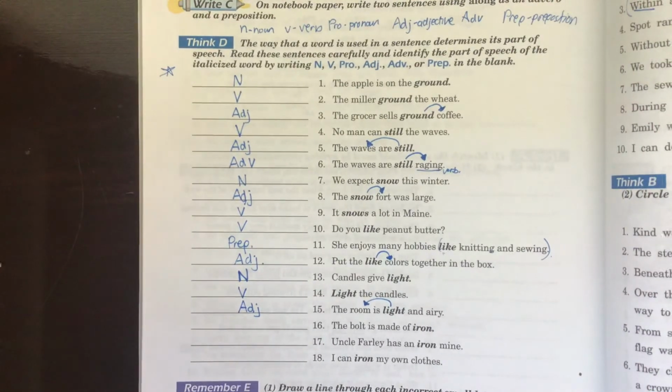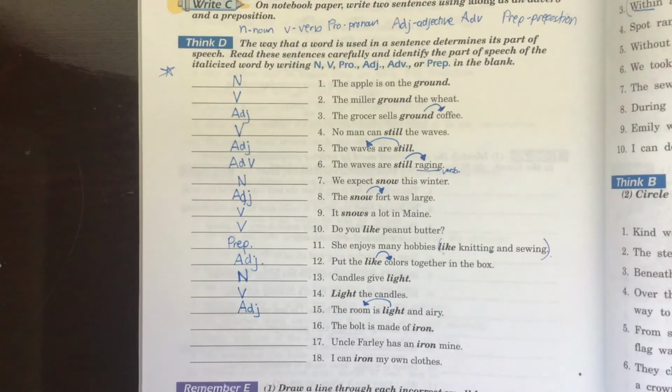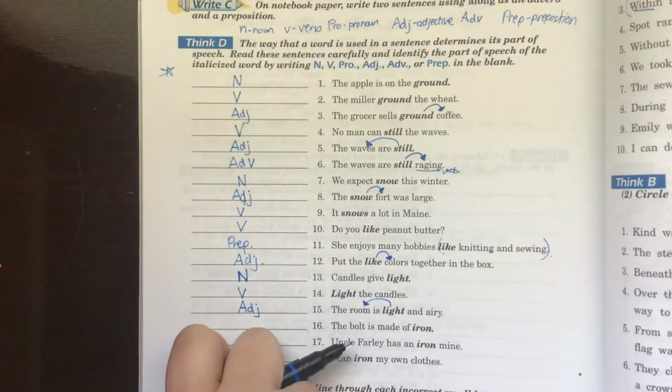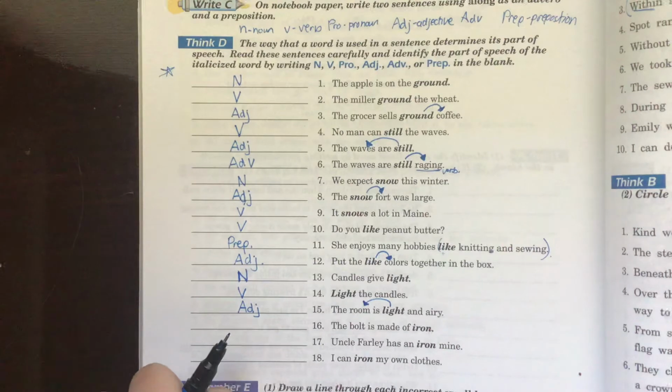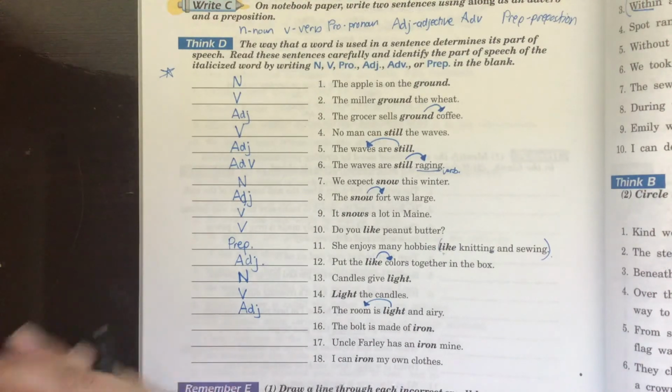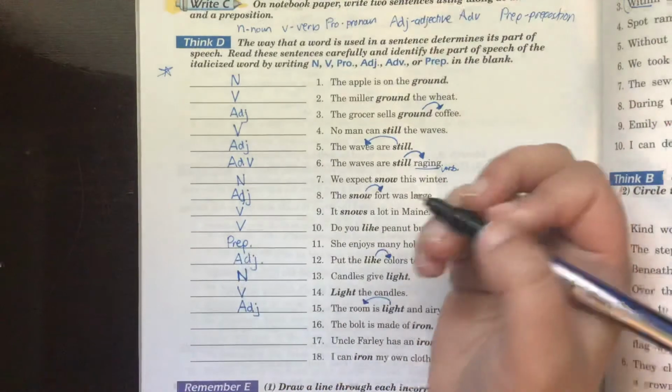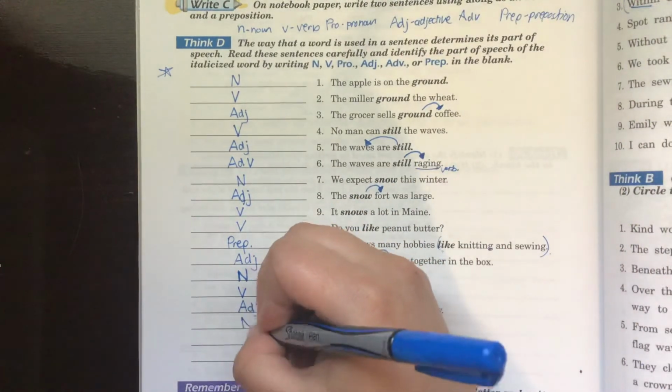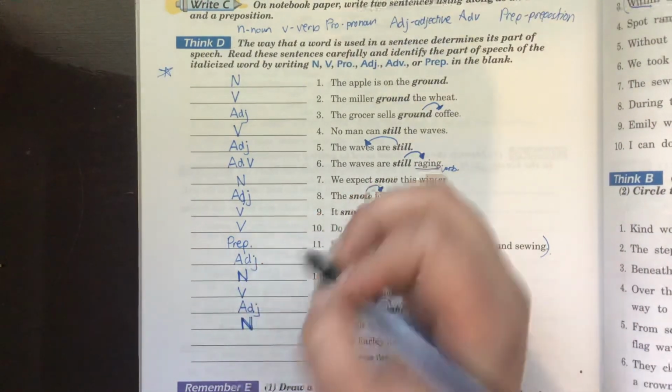Ooh, I like the word iron. I'm told I say it wrong, but that's okay. The bolt is made of iron. The bolt is made of iron. Well, it's talking about the bolt being made out of a thing, out of iron. So therefore, must be a noun because iron in that sentence is a thing.